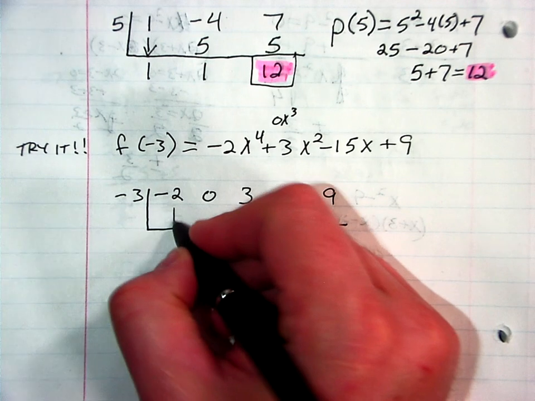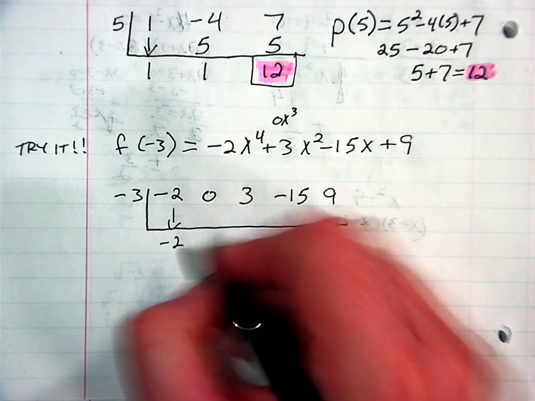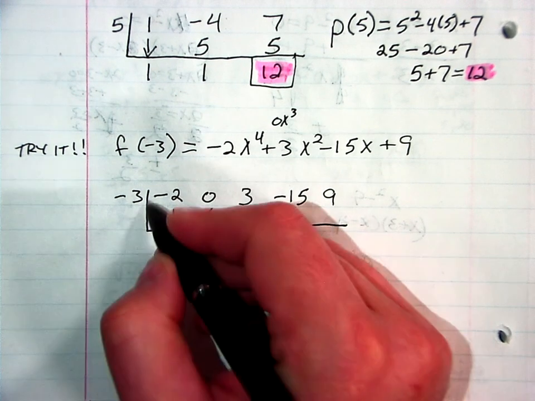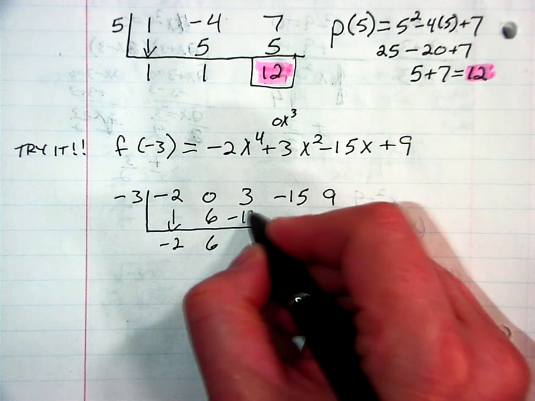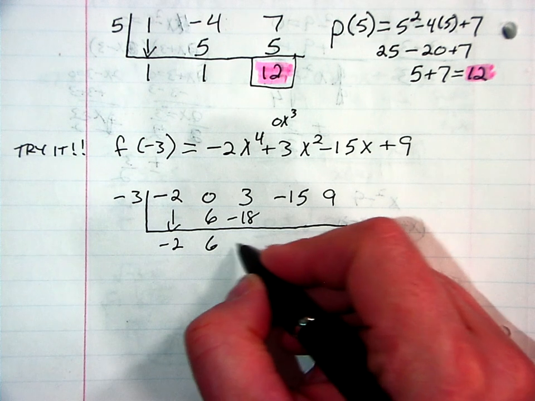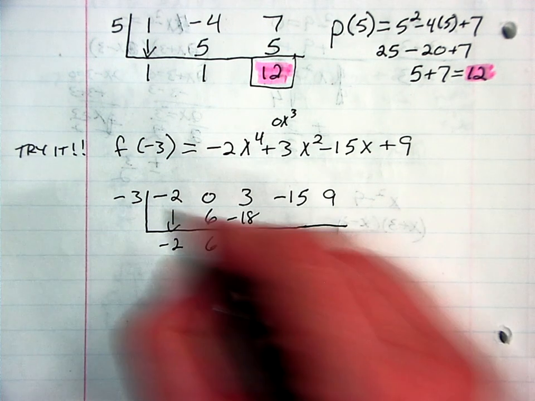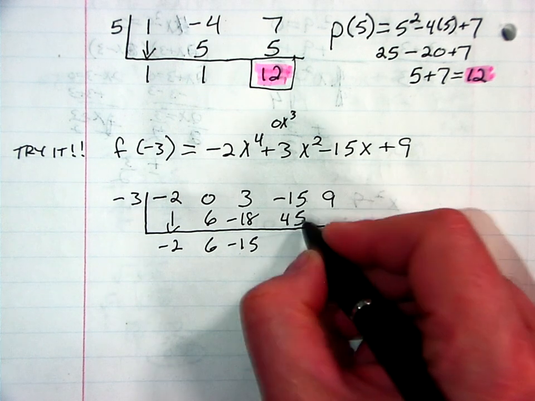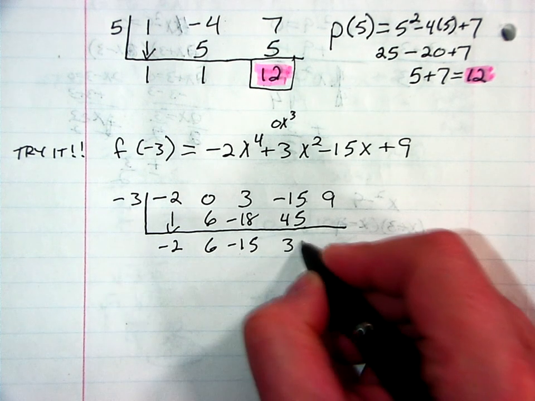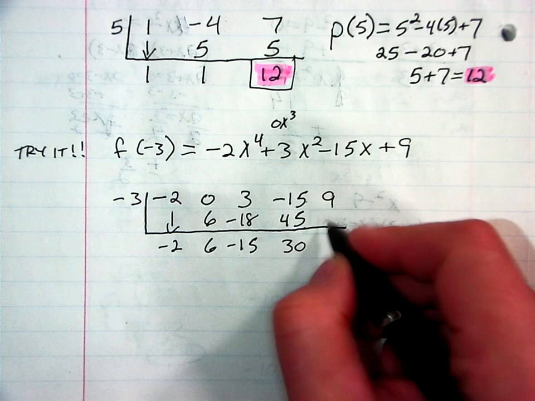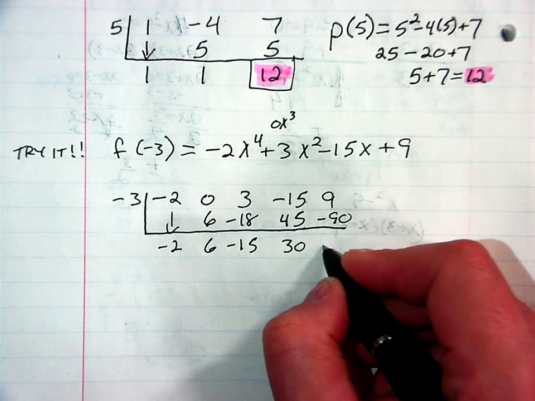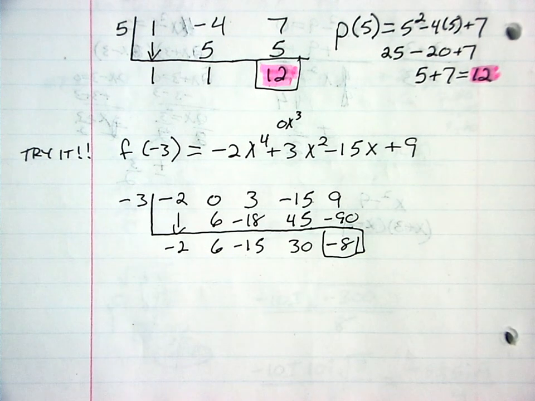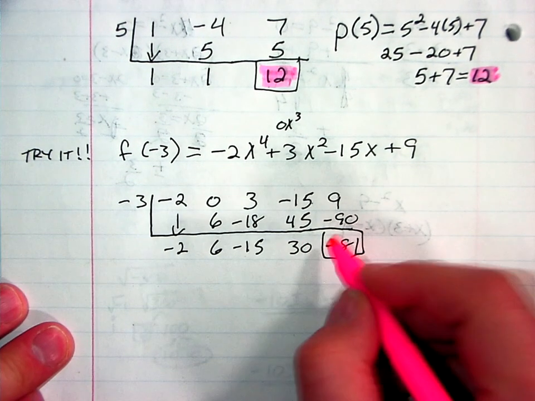The -2 drops down. -3 times -2 is 6. 0 plus 6 is 6. -3 times 6 is -18. 3 minus 18 is -15. -3 times -15 is 45. -15 plus 45 is 30. -3 times 30 is -90. My remainder is -81.